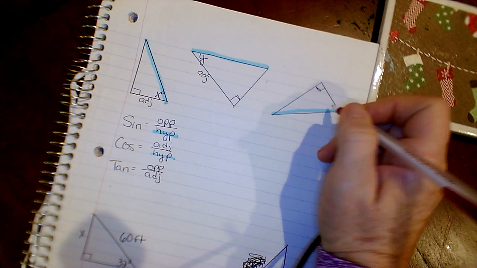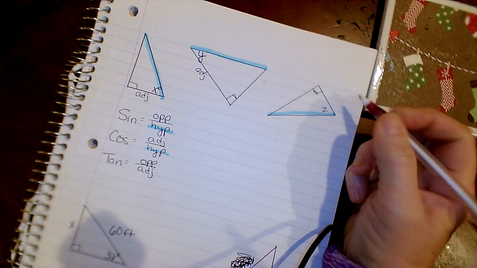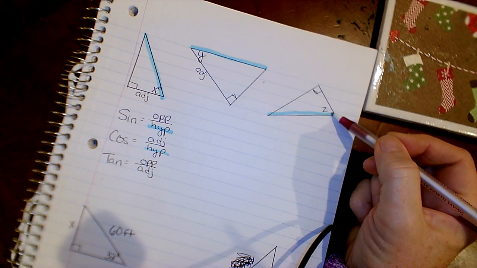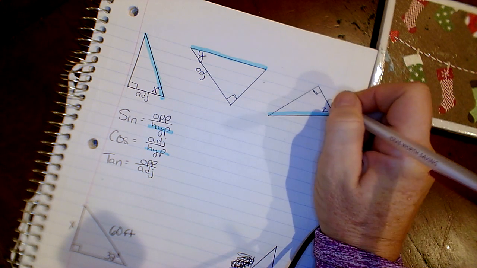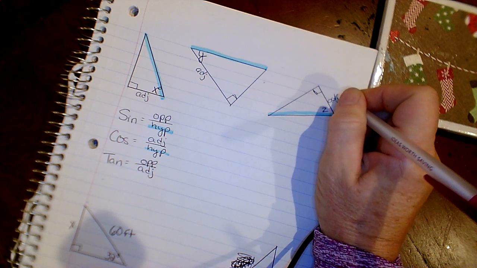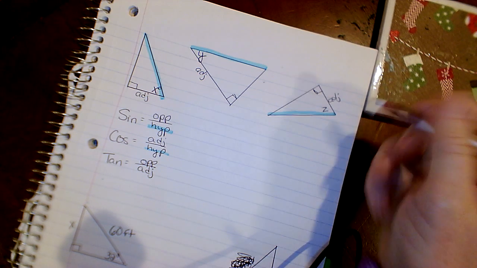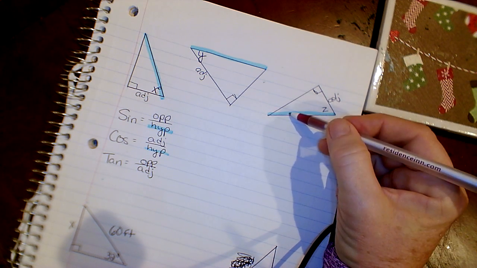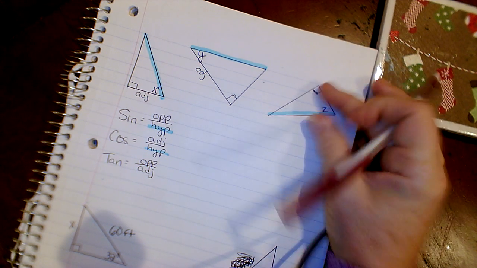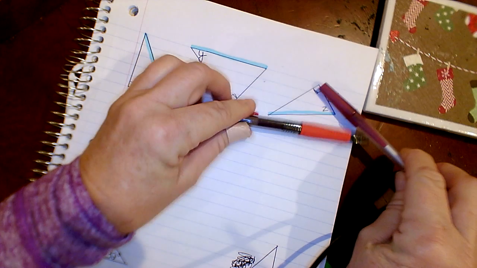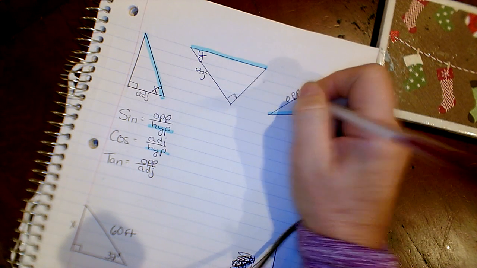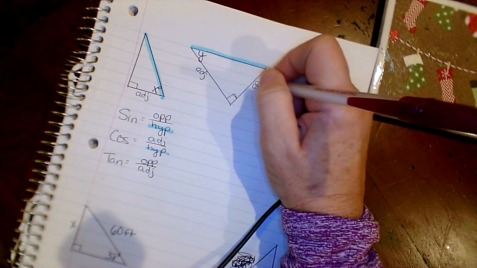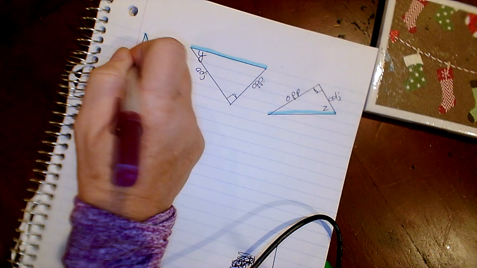Okay, and let's use z. All right, so here's my hypotenuse. This side is the one that makes the angle. So this is the adjacent side. Remember, adjacent means next to. So if this forms my angle and this is adjacent, then the one that doesn't form the angle is opposite the angle. So that's why these are the opposite. Okay, so this one's opposite and this one is opposite.